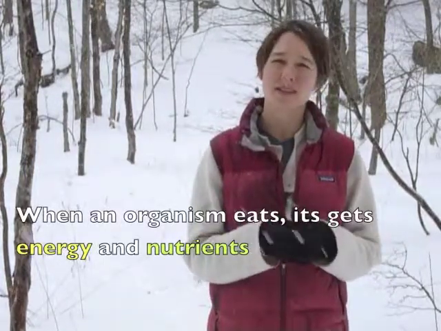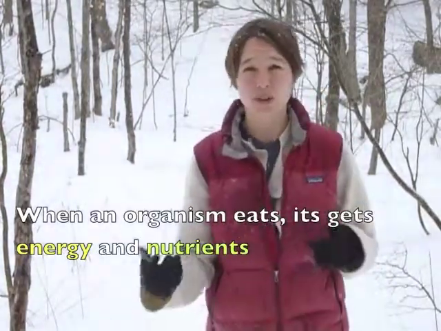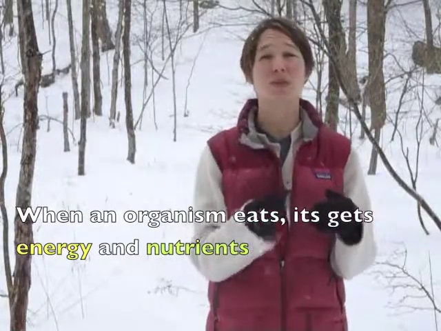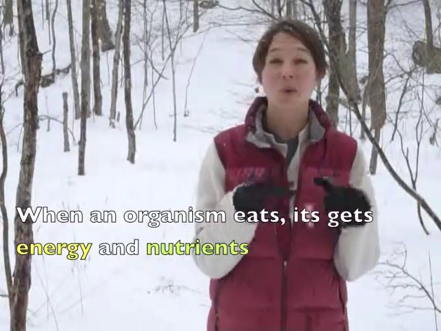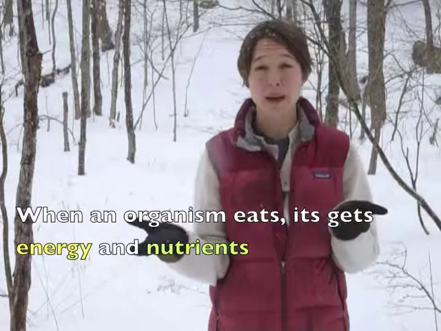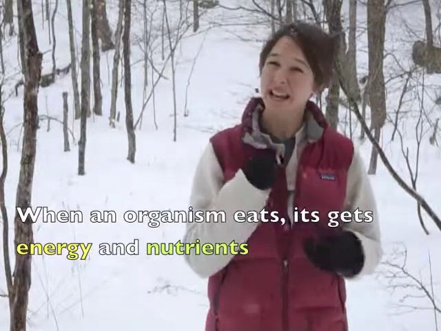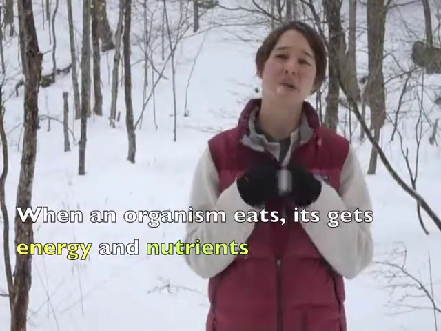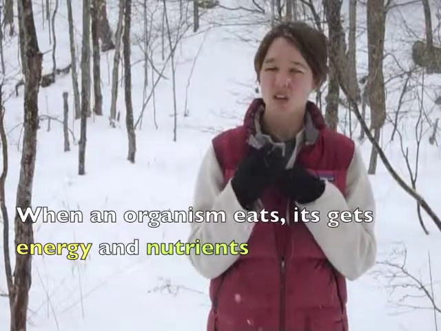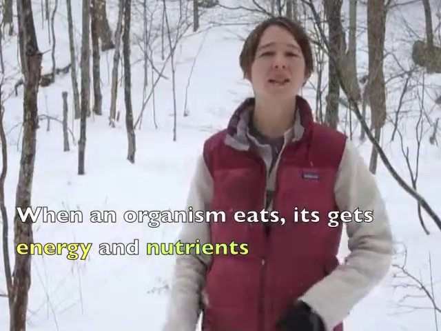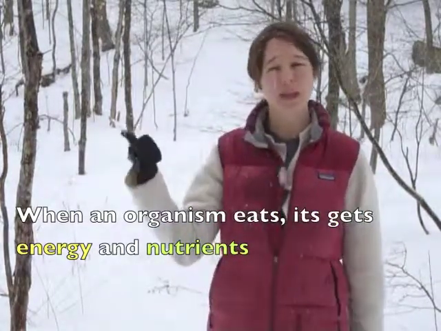Nutrients enter an organism every time it eats. Plants don't get nutrients from the sun, they get nutrients from the soil. And then when an organism, like a rabbit, eats a plant, it gets energy and nutrients at the same time. But as we've already talked about, a lot of the energy gets used and dissipates back into the atmosphere as heat. Now, nutrients behave in a completely different way.